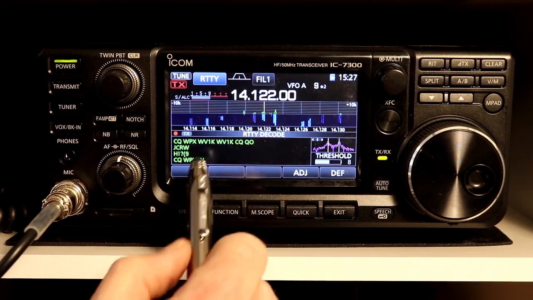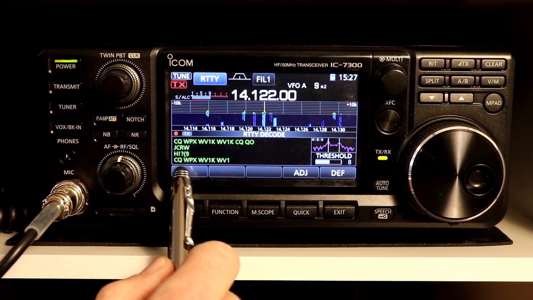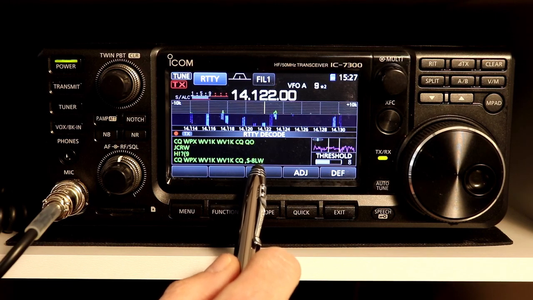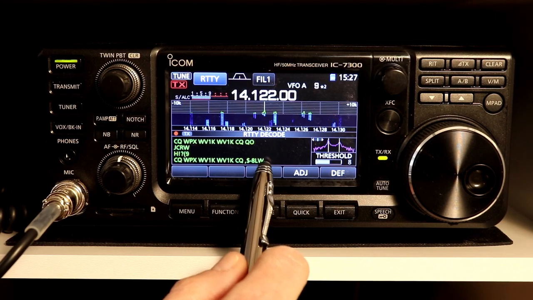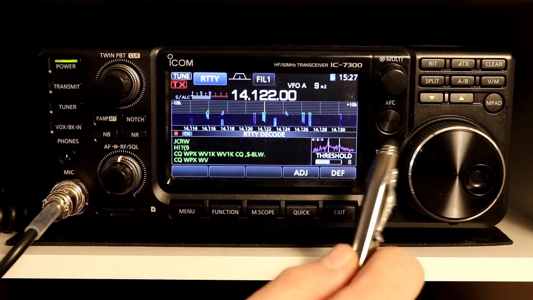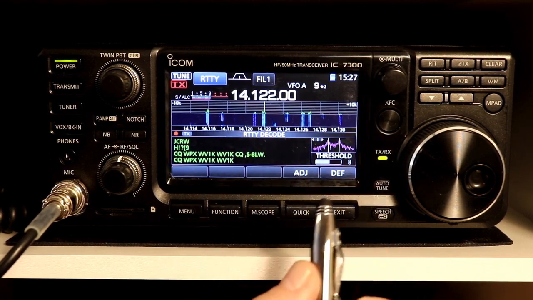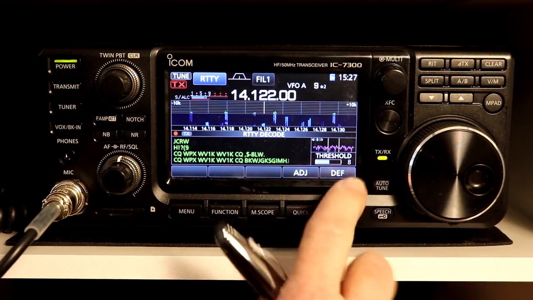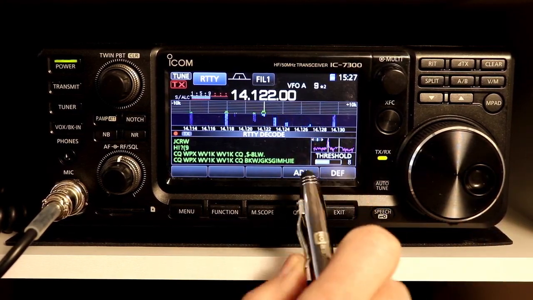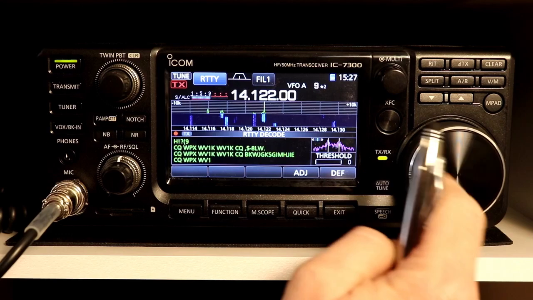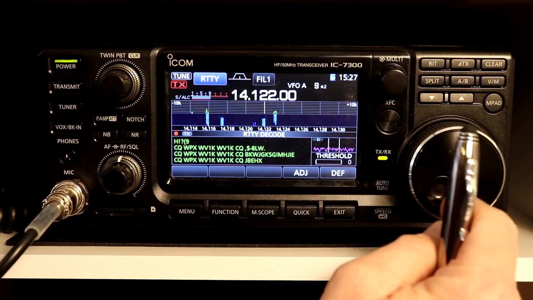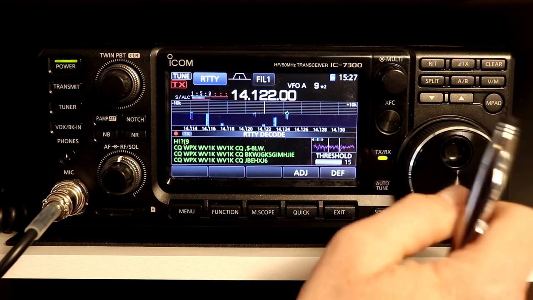And if you notice, so here's a station, he's sending CQ. Now he stopped sending CQ and you see some kind of garbage here, and that's because the adjacent signals are putting in enough noise that it's kind of decoding that. So we can, and by the way, the default threshold is 8. It goes from 0, which is just decode anything, and all the way up to 15.